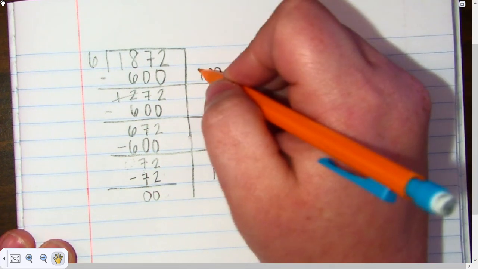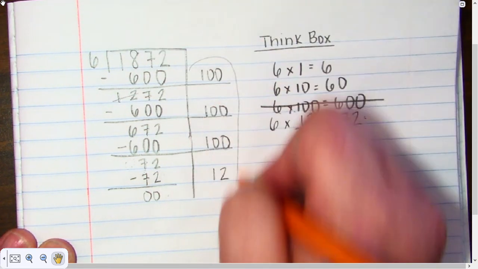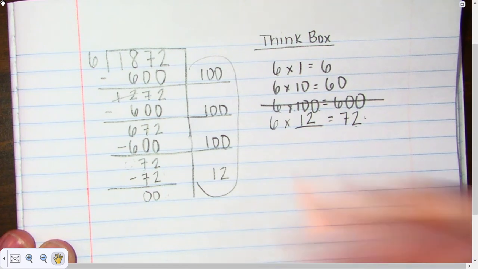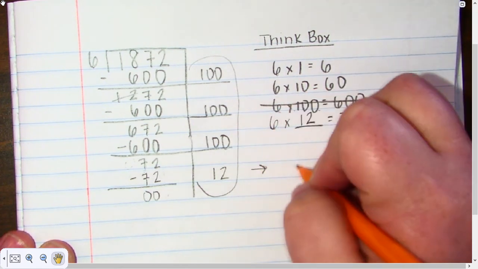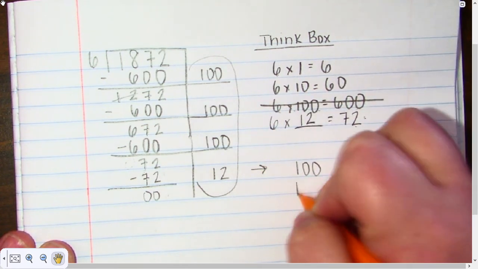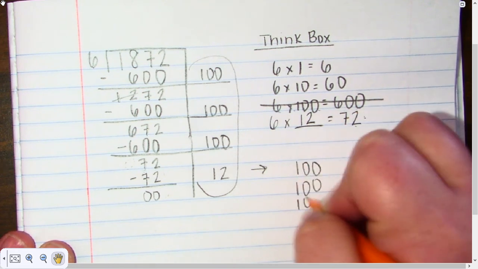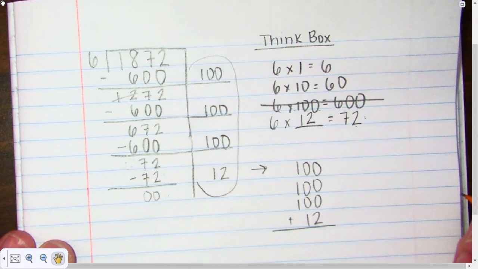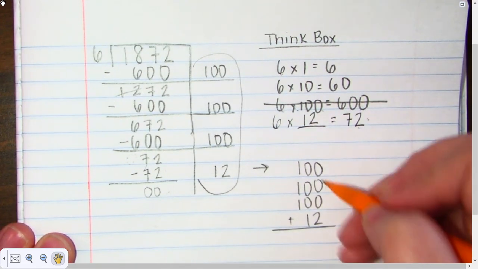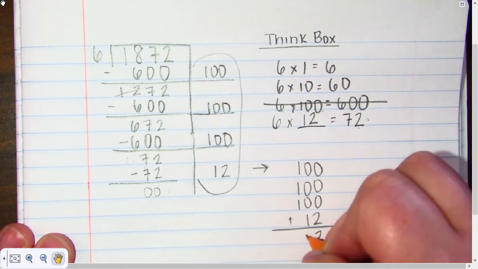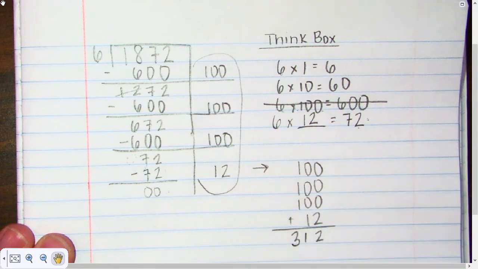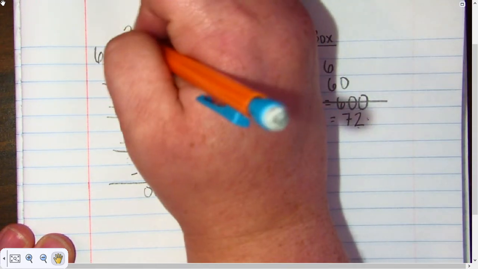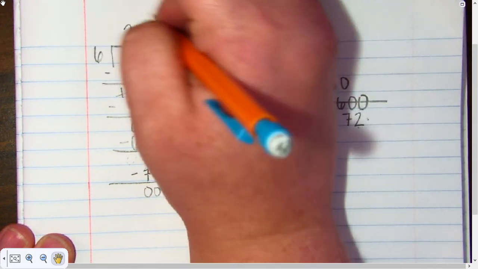And then remember, the last step to get your answer is to add up these partial quotients. So you're going to add up 100 plus 100 plus 100 plus 12. And remember, if you can do mental math, then you don't have to write that part down. But we've got 312 as the answer. So our quotient for this problem is 312.